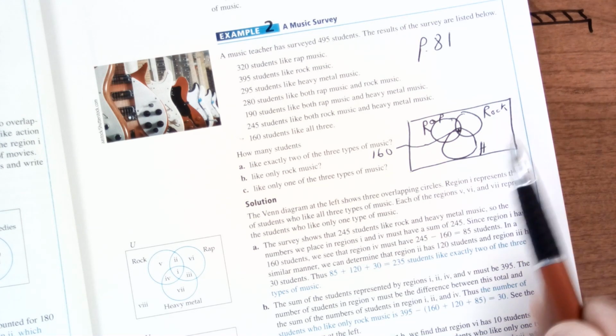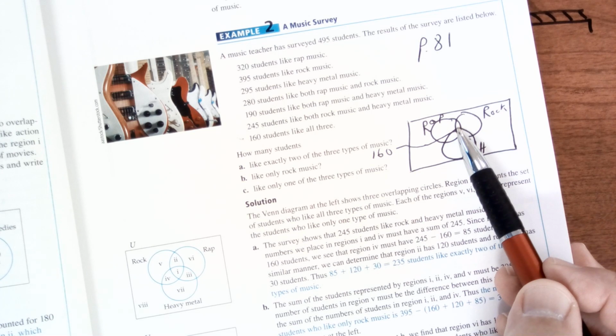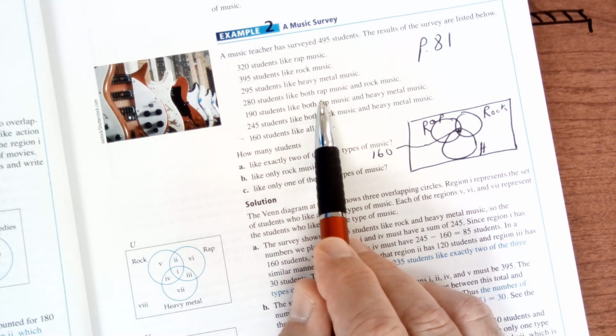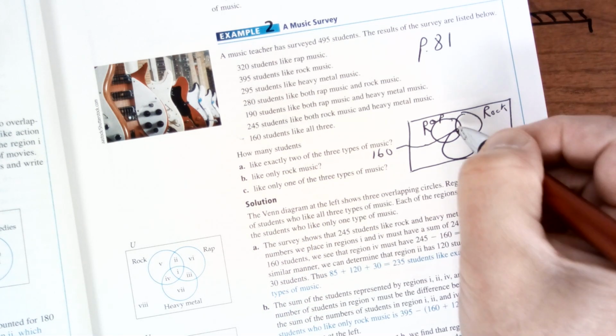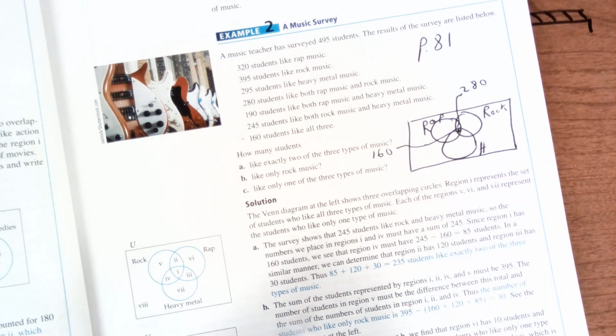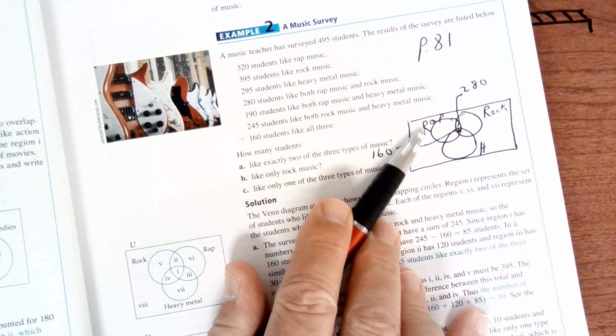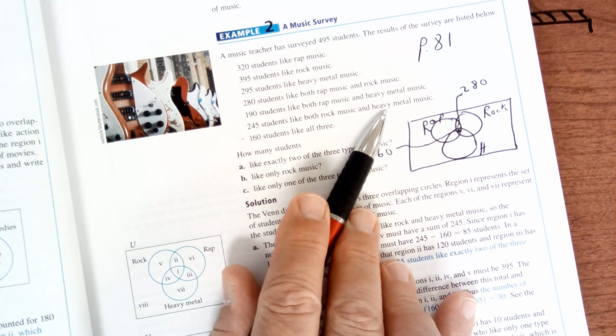Okay, now you're looking for rap and rock. So rap and rock is 280. So 280 would go right here in this spot right here. Okay, then you're looking for rap and heavy metal. So rap and heavy metal would be 190.